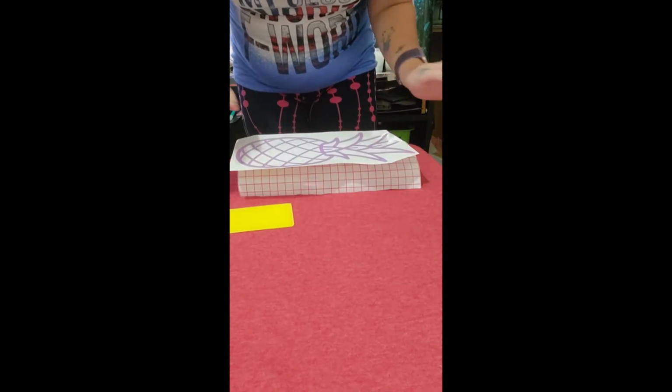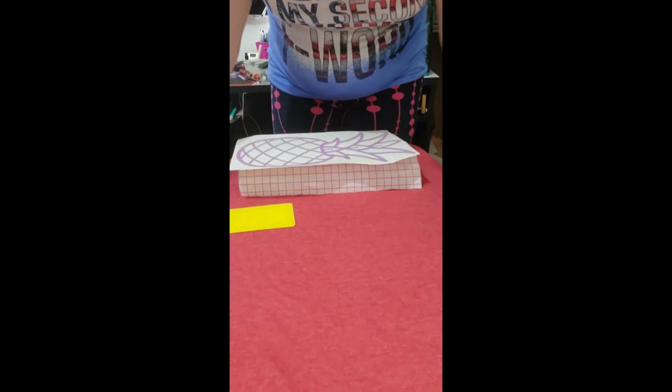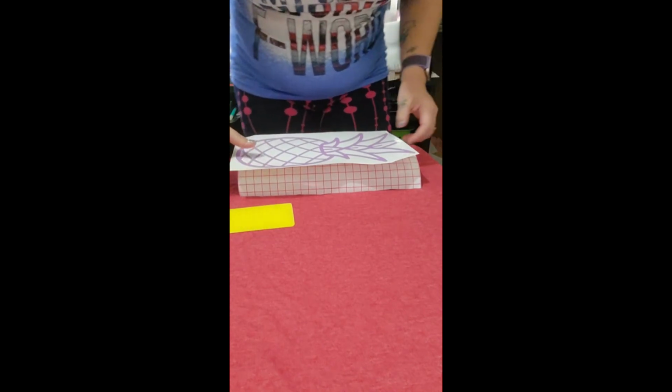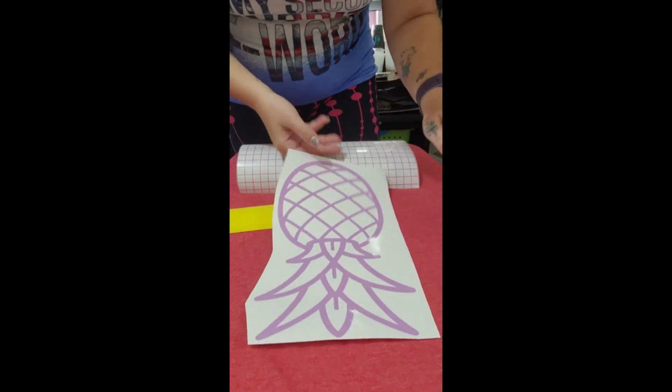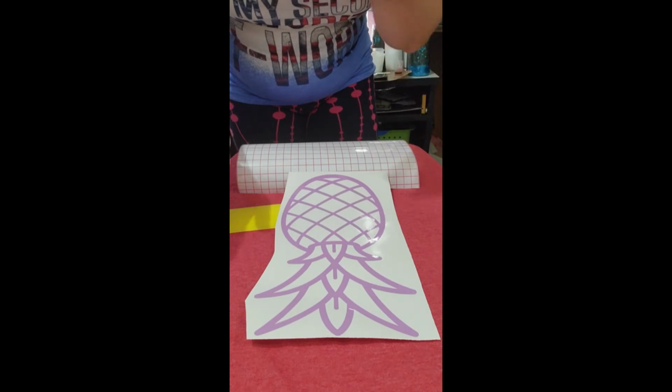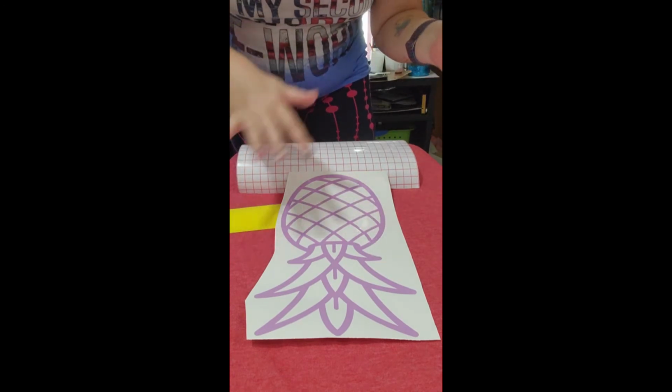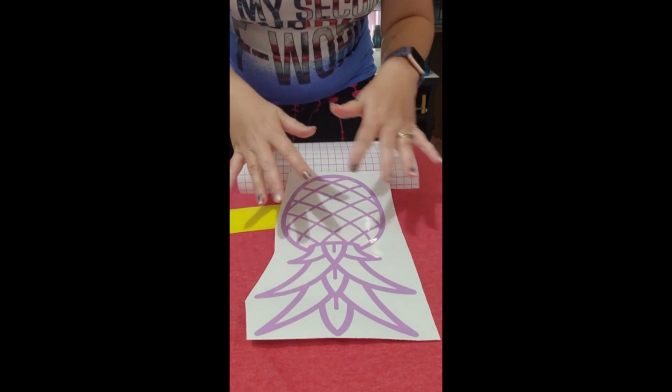Alright folks, so we are back. The shirt has come in, and I'm ready to go ahead and get this pineapple placed. I've been hearing a little thunder out there, so I'm going to double check the weather before we actually go out and bleach.